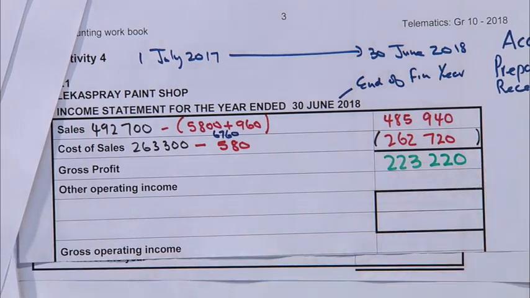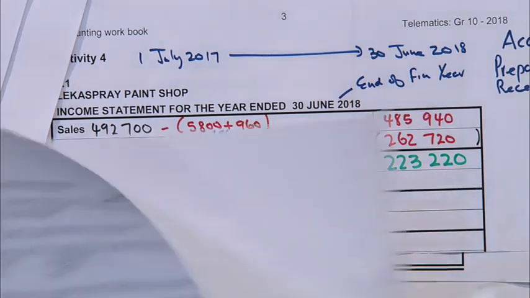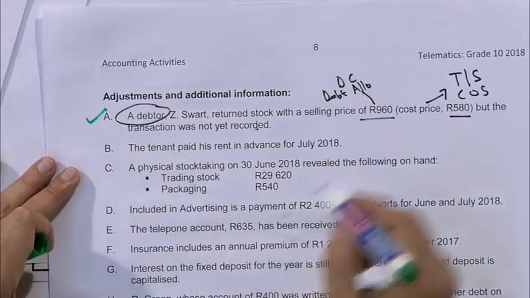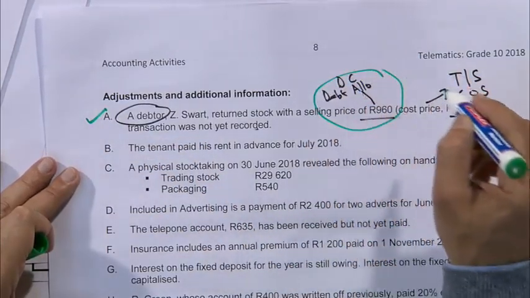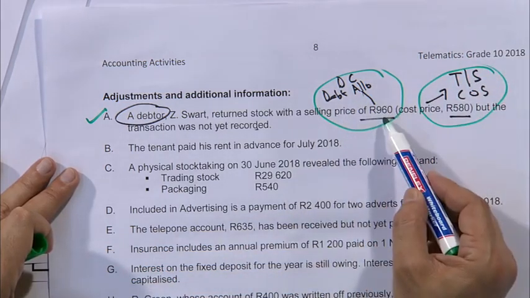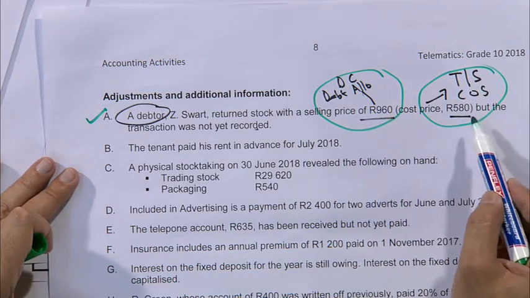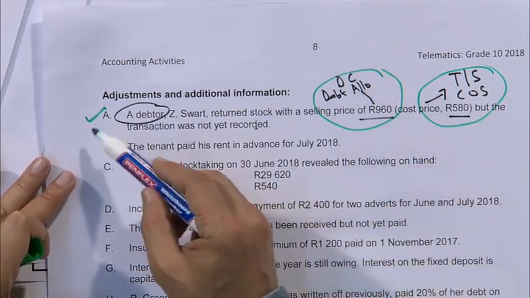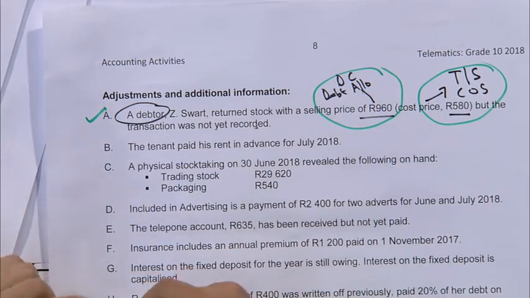Okay. Then we know, grade 10, that adjustment A has been completed because we worked with the cost price and we worked with the selling price. So we made a double entry for the selling price and we made a double entry for the cost price. Okay, so that adjustment A is done. Okay, let's have a look at the second adjustment.